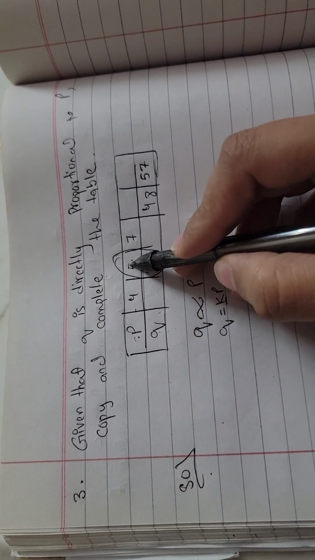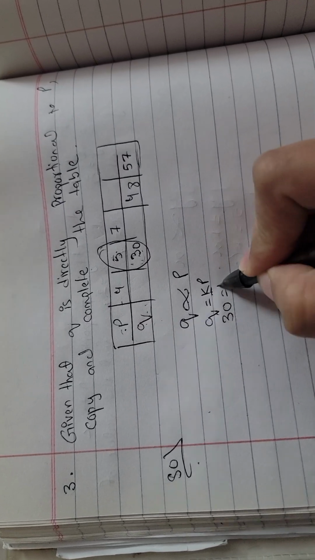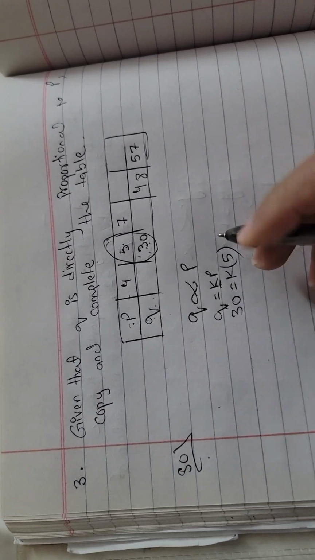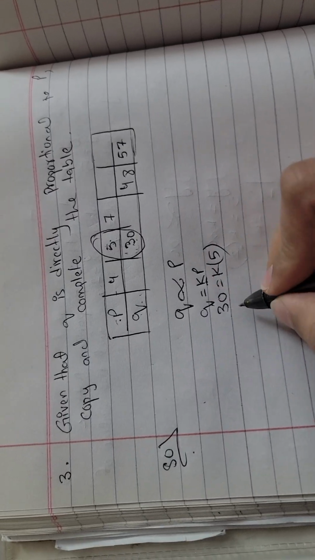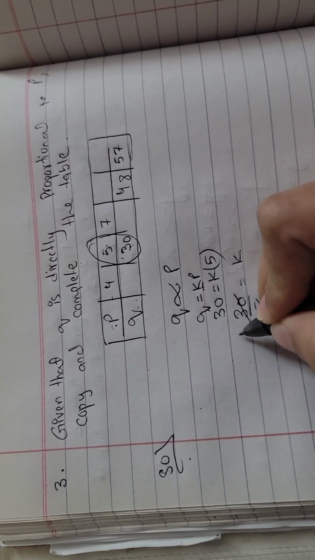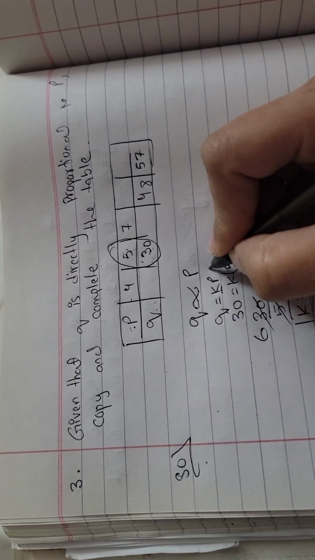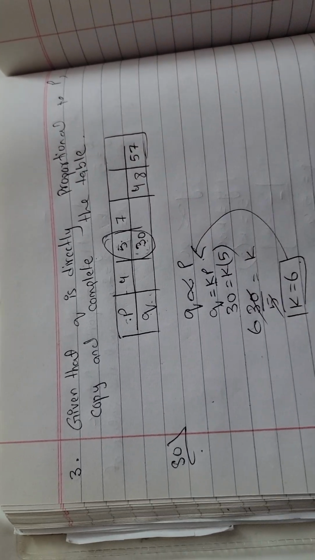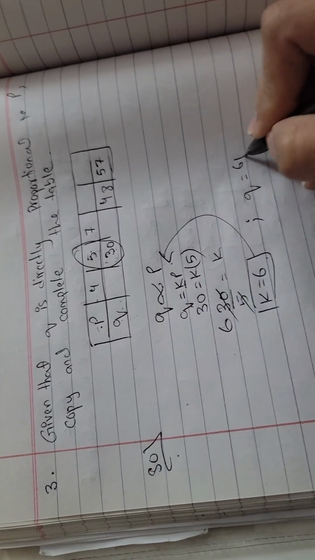So let's just find the value of K. P is 5 and Q is 30. So Q, 30, is equal to K into P, which is 5. Now this 5 is multiplying by this K, and when I move it to the other side, it will divide by this 30. So 5 times 6 is 30, so K is equal to 6. Substitute it back into the original equation over here. So you will see Q is equal to 6P.